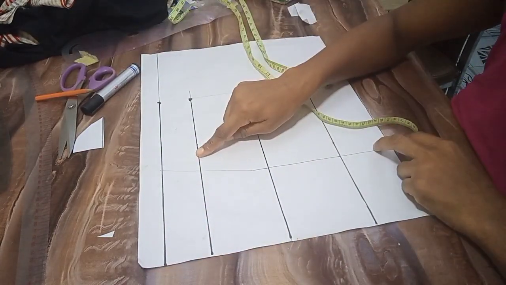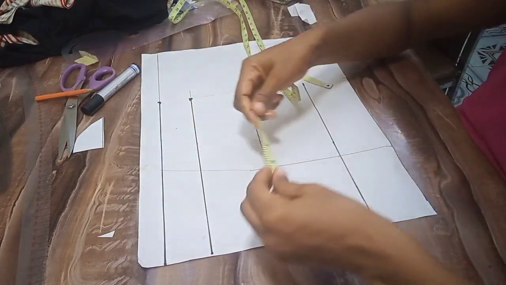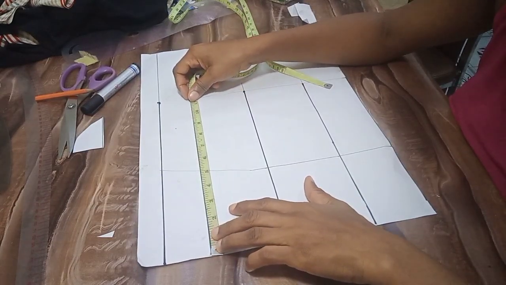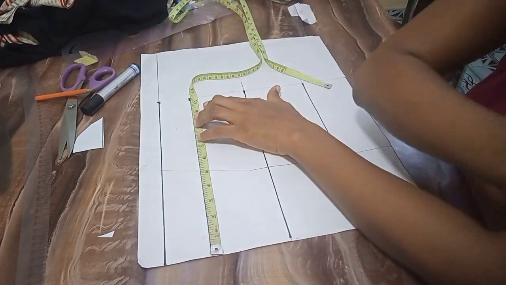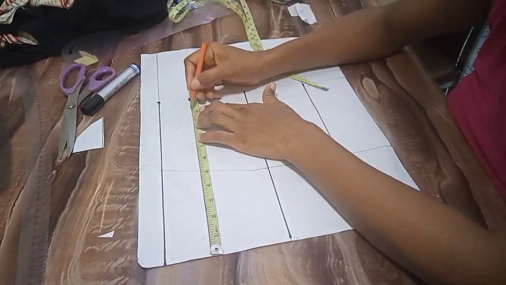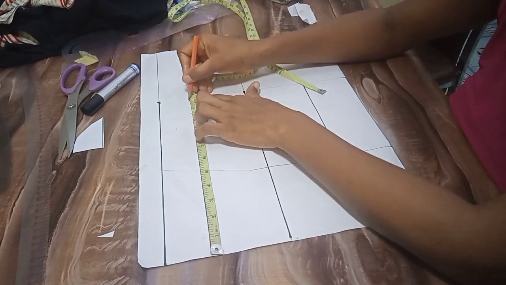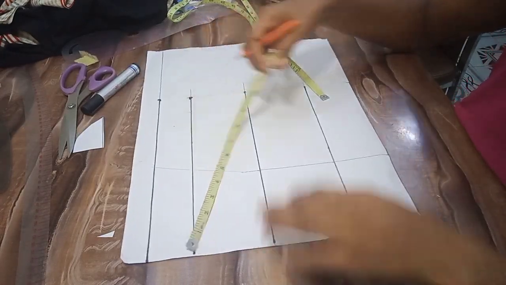So coming to the chest line, this is the upper chest line, remember? Then this is the chest line. Coming to the chest line, we're going to input our bust measurement. The bust I'm working with is 40 inches divided by 4, which gives me 10 inches, plus 1.5 seam allowance. This is my 10 inches and 1.5 seam allowance. Can you see? This is where the 1.5 seam allowance is.